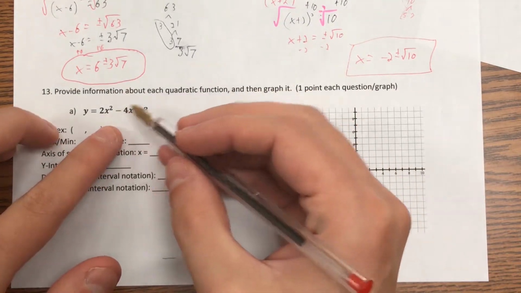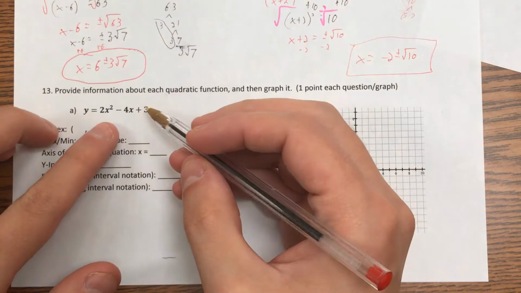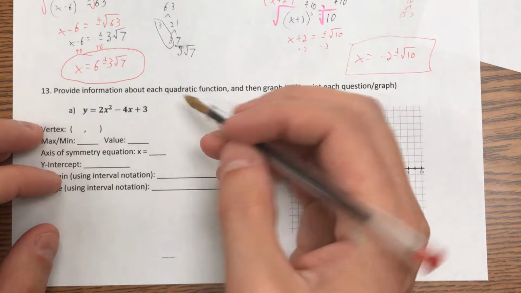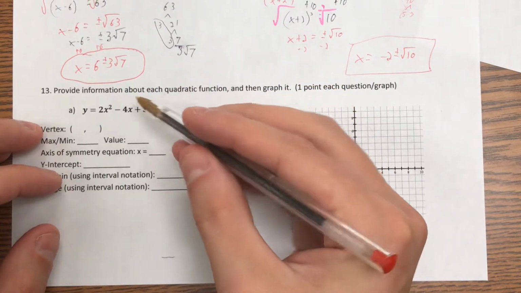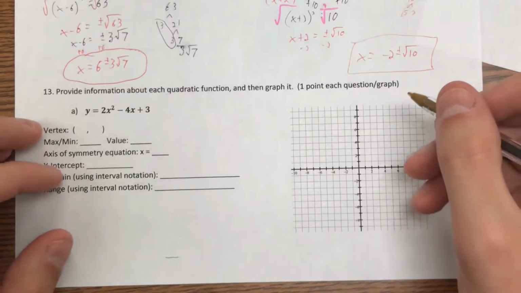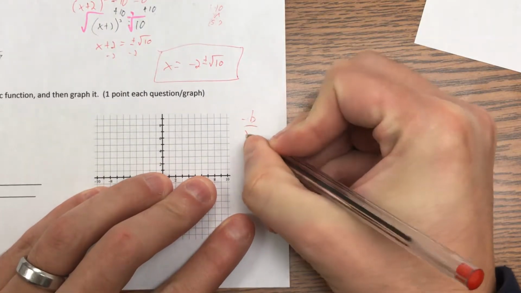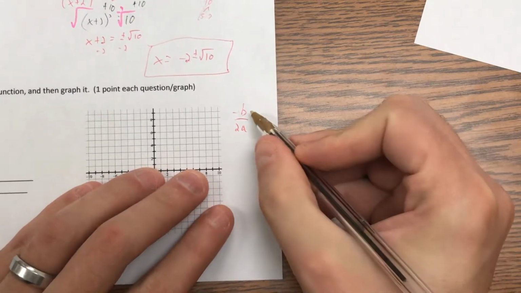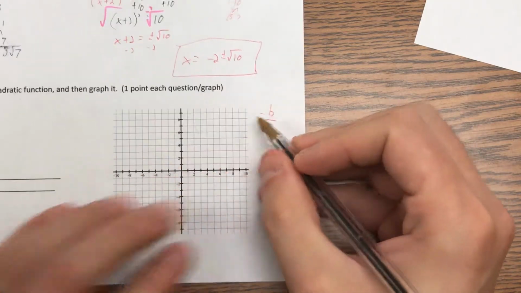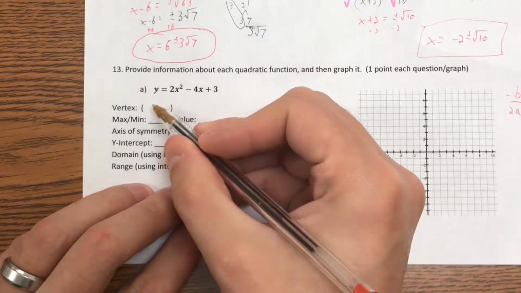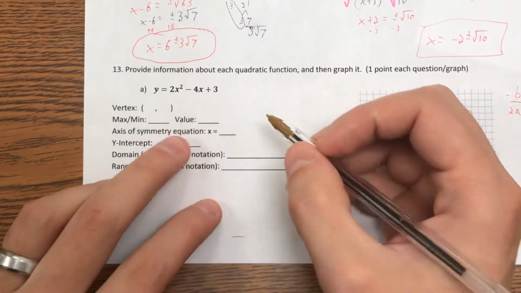So it is not in vertex form. So you could either do something like completing the square to put it in vertex form, but that is a lot more work than using the vertex formula. So I'm just going to do that. If you have not memorized it, memorize it. It is negative b over 2a. And that is just a simple formula. Negative b over 2a will be equal to a number. And whatever number you get goes right here in this first space for the vertex. So we'll start with that.